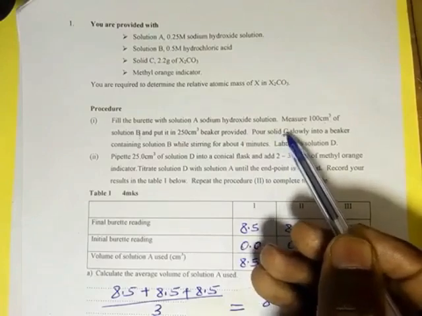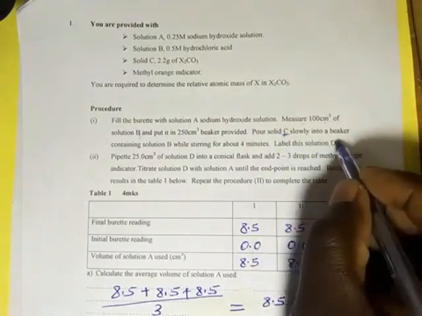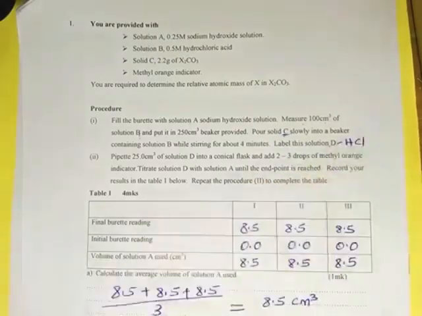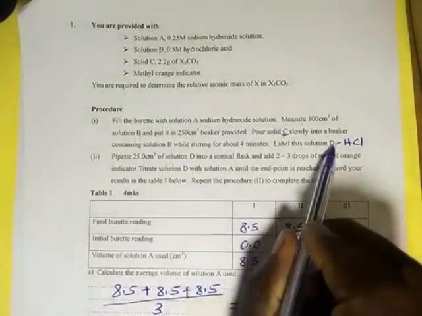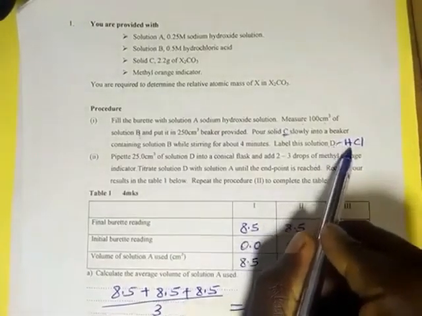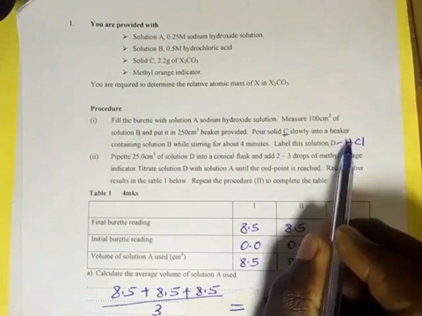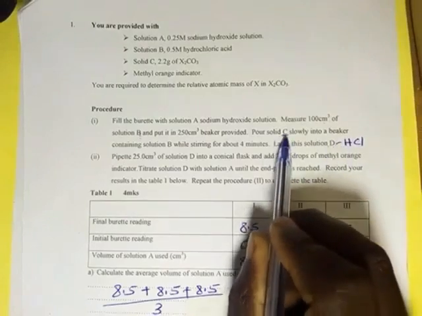Therefore, solution D is HCl. That's something which I want you to understand. Solution D is HCl, yes. But which HCl? The excess, the one that remained after reacting with solid C.